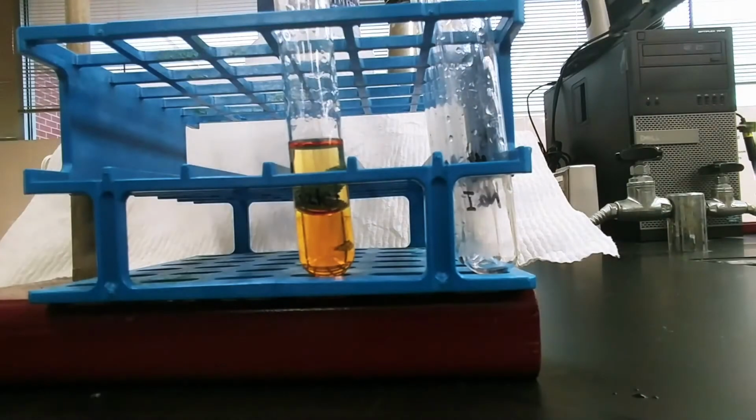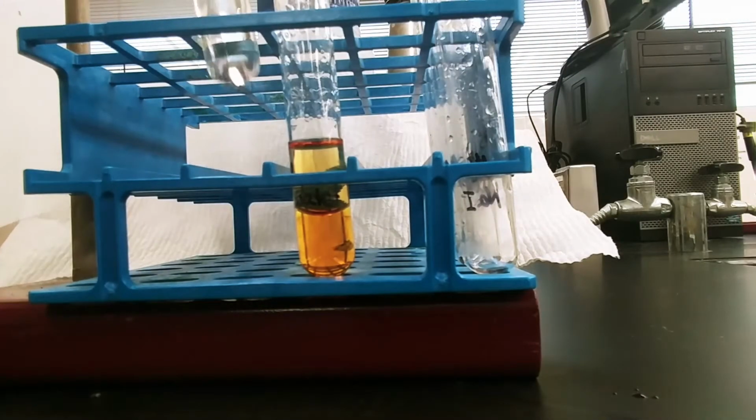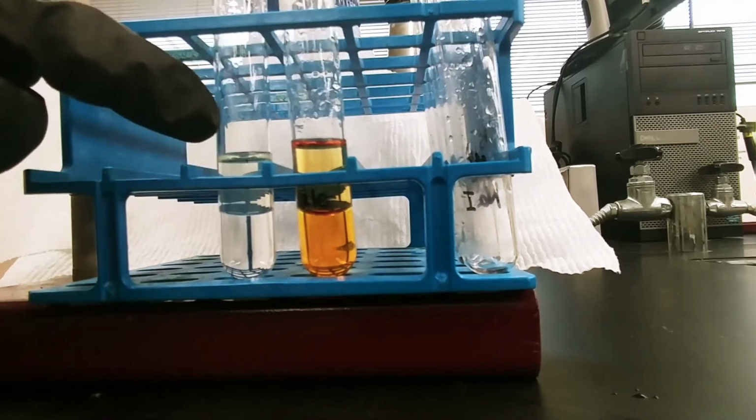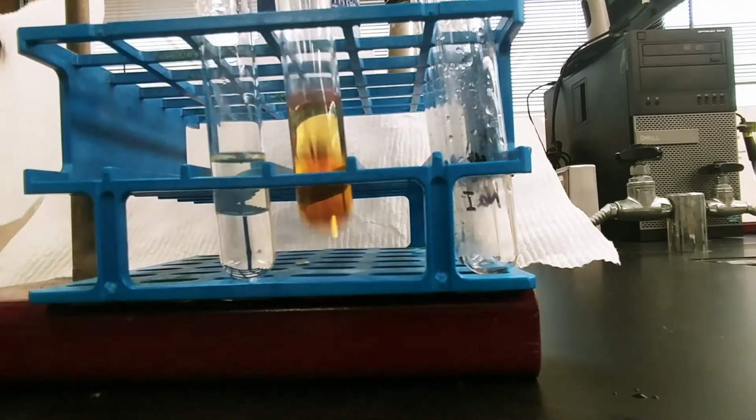Now, one of the questions I get many times is, what is the top layer and what's the bottom layer? And it has to do with the density of the 2 liquids. If they're immiscible, like cyclohexane and water are, the less dense material will go on top. So cyclohexane is less dense than water. That's why cyclohexane is always going to be your top layer here. So that is the cyclohexane with the chlorine pulled up into it.